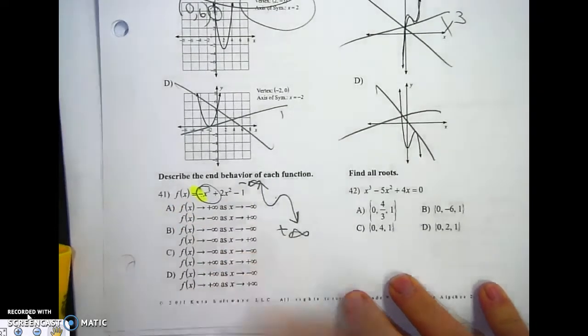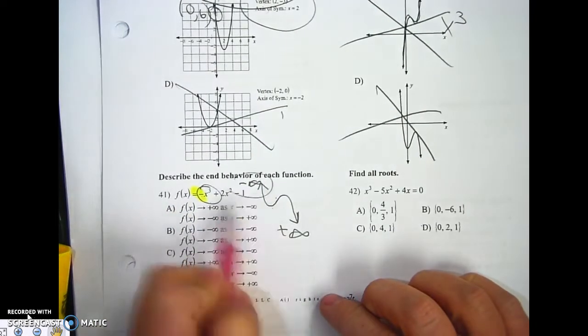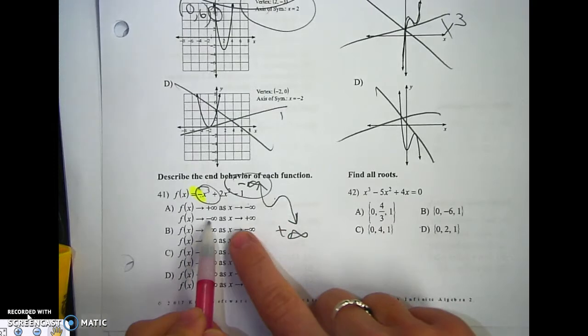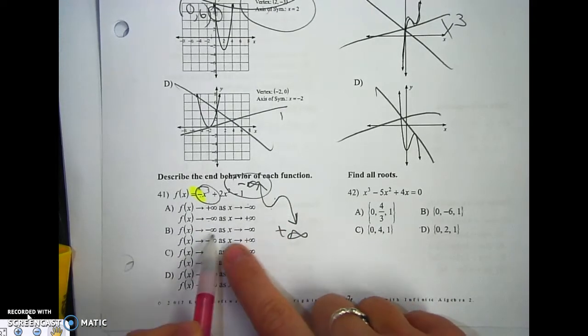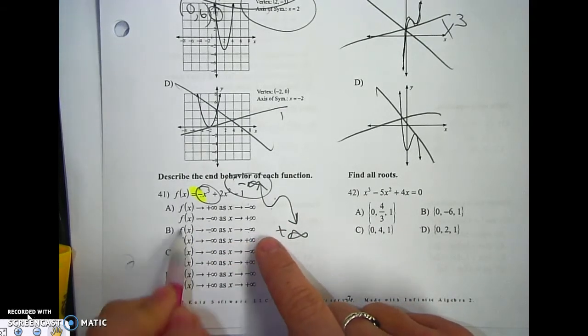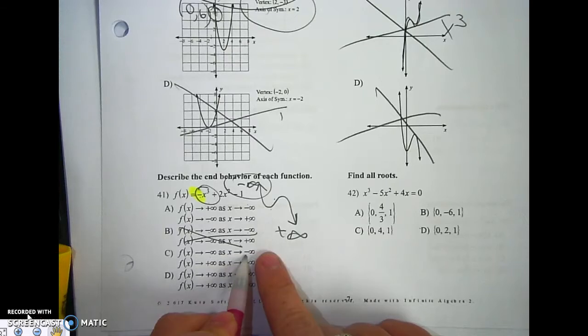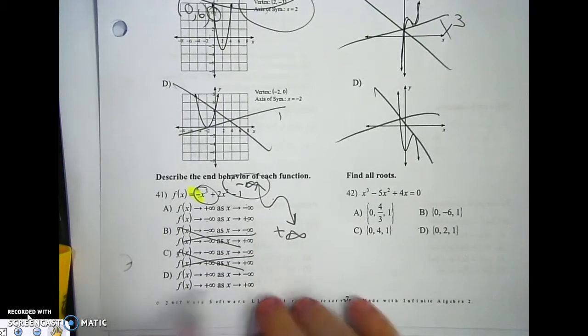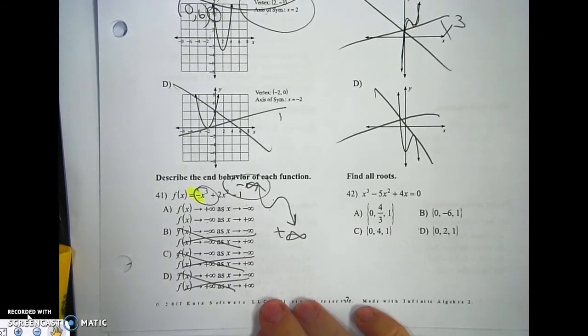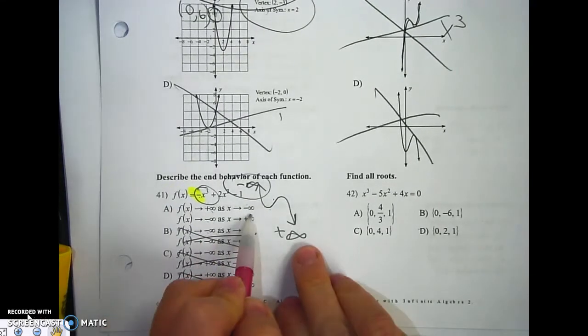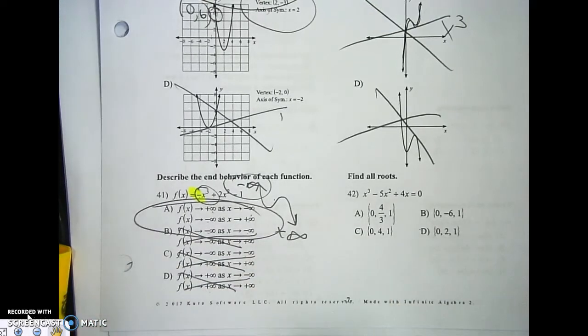Negative infinity, positive infinity. So on the negative side, it's going up. So I'm looking for negative side up, negative side down, negative side down. There isn't even a negative side here. And let me just double check. The positive side is going down, so the answer is A.